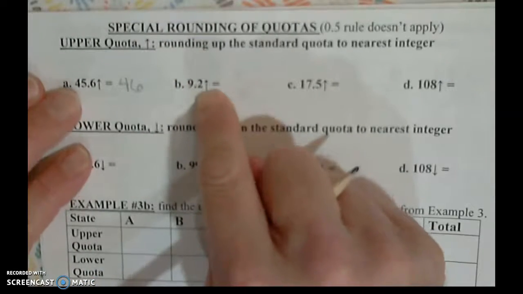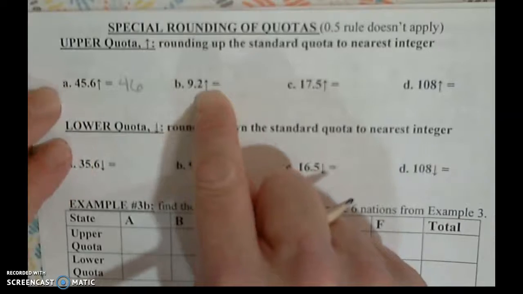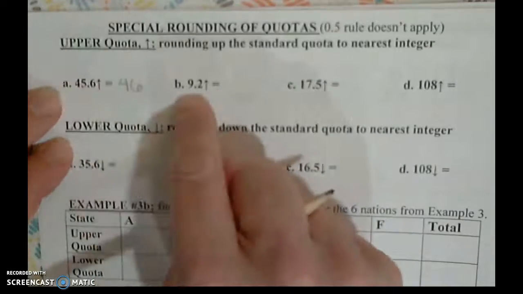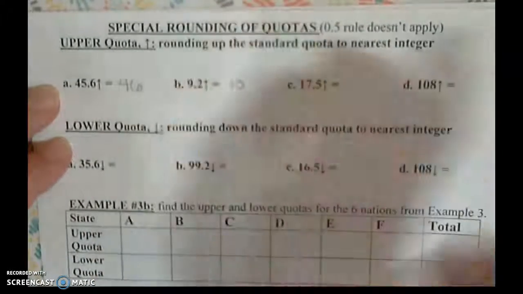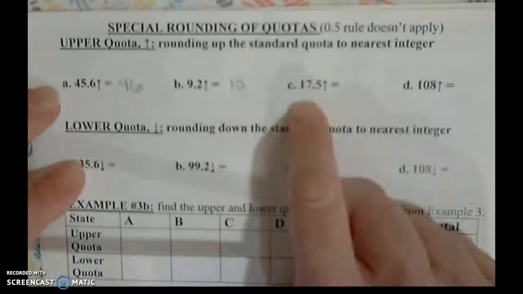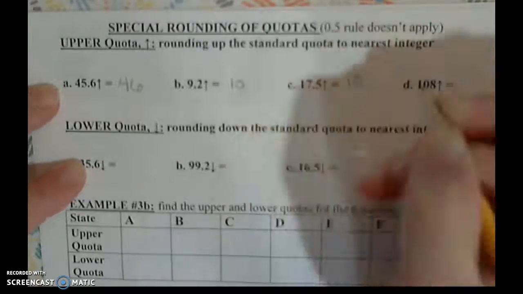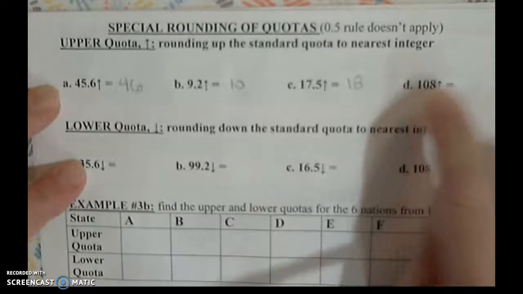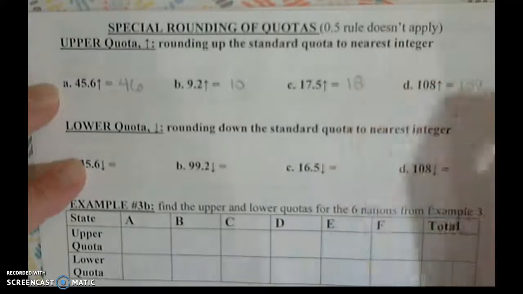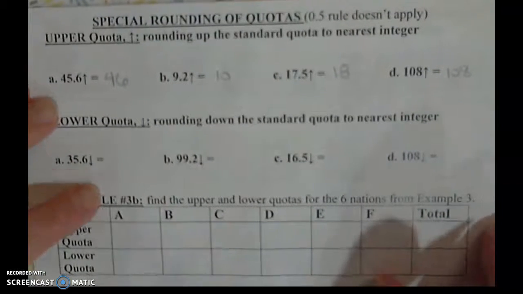But 9.2, normally you would keep it 9. But if we're doing the upper quota, I want you to go ahead and round up. If it's bigger than 9, round up. Bigger than 17, round up to 18. Now this is right on the money, so our upper quota would just stay that same number.